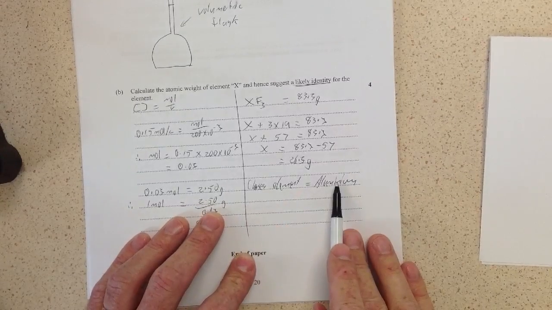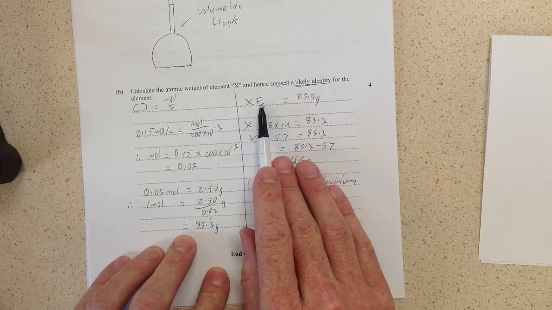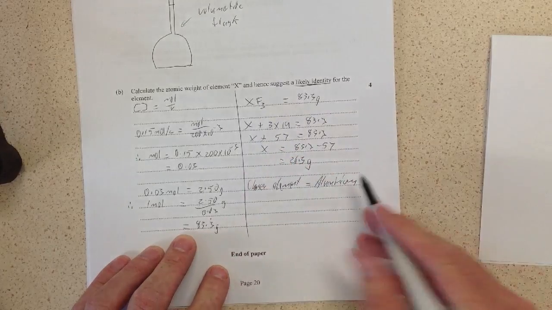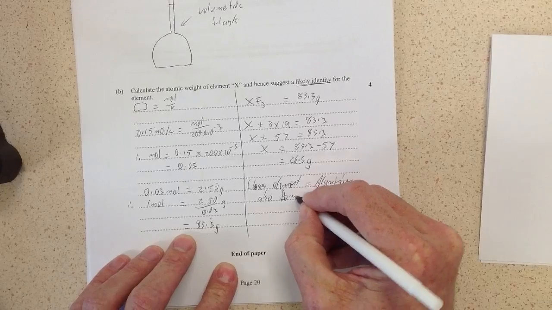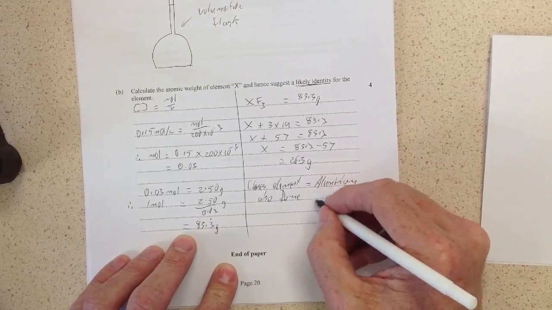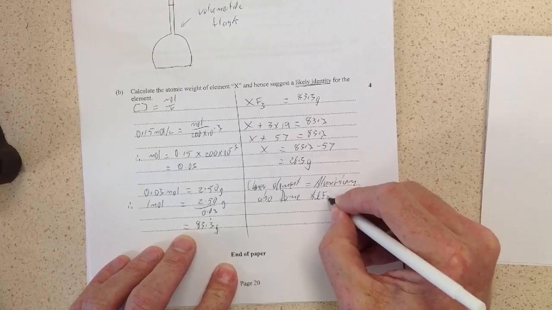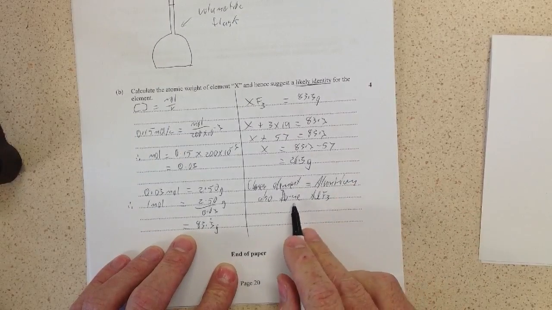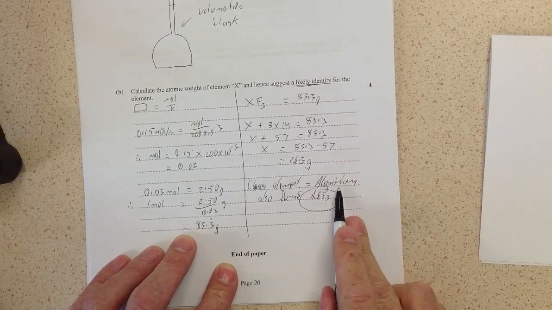Also aluminium forms Al3+ ions, and we're talking about 3 lots of F, so it once again forms AlF3, which is very similar to our XF3, so it's more than likely aluminium.